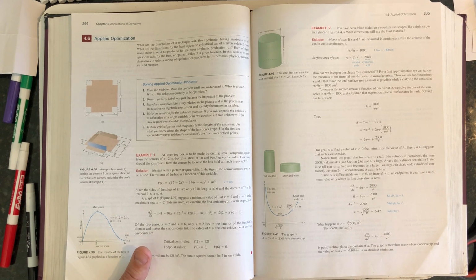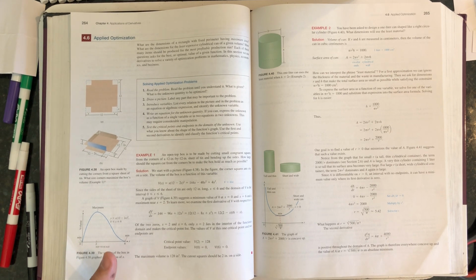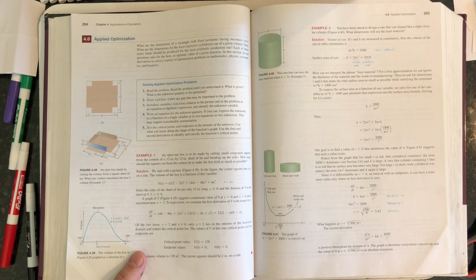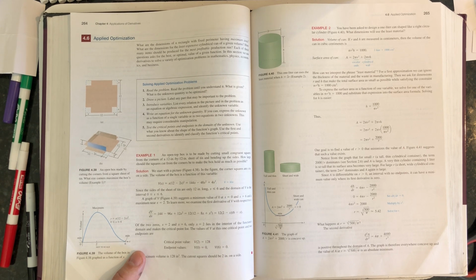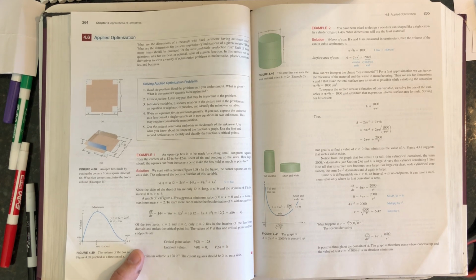Write an equation for the unknown quantity. This is where we found the volume equation. If you can, express the unknown as a function of a single variable or in 2 equations and 2 unknowns. This may require considerable manipulation. Sometimes we might have to work hard to find the formula or formulas we are going to use.